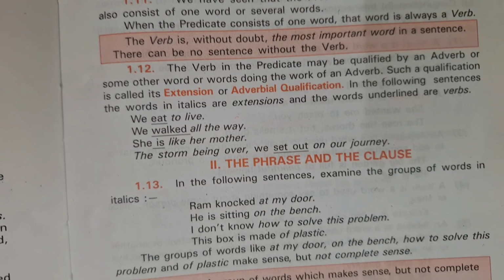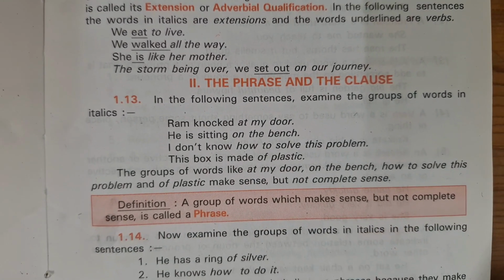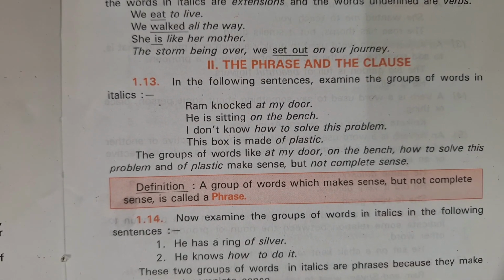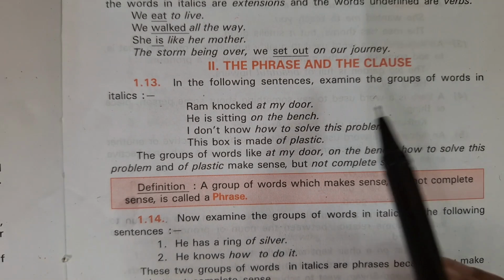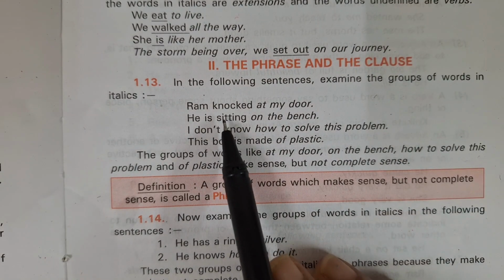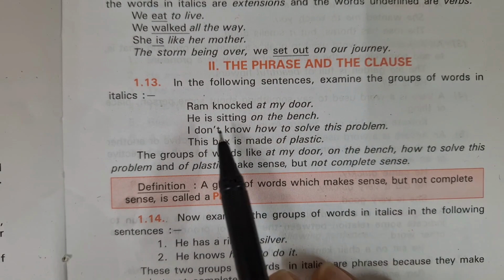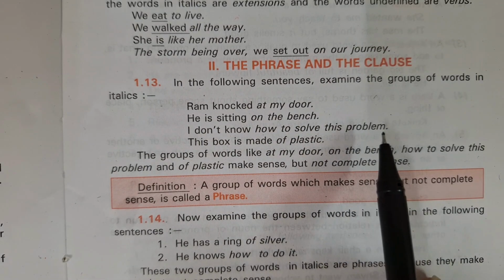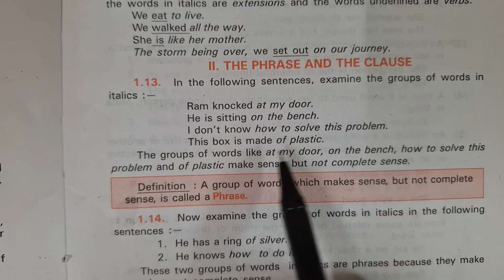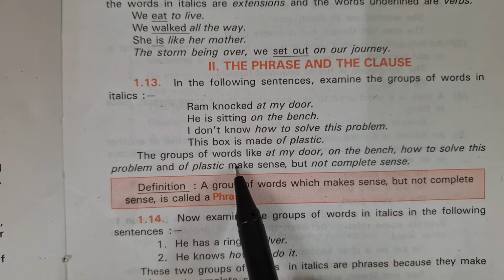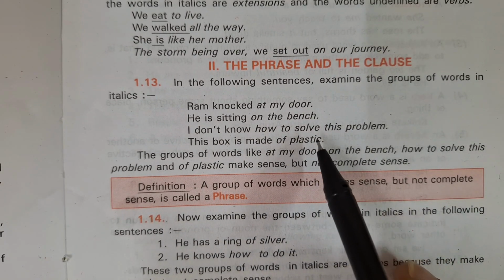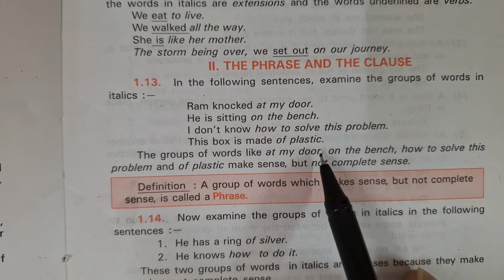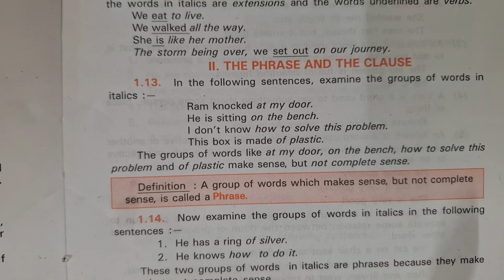Now we will read about the phrases and the clauses. Now in the following sentences, examine the group of words in italics. Ram knocked at my door. He is sitting on the bench. I don't know how to solve this problem. This box is made of plastic. Now the group of words like at my door, on the bench, how to solve this problem, and of plastic makes sense but not complete sense.